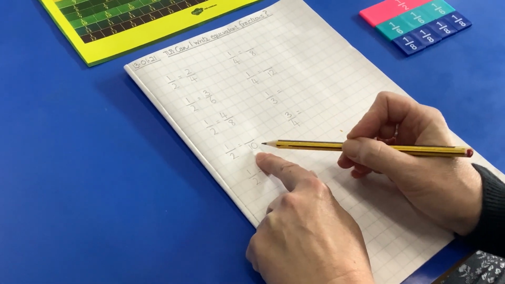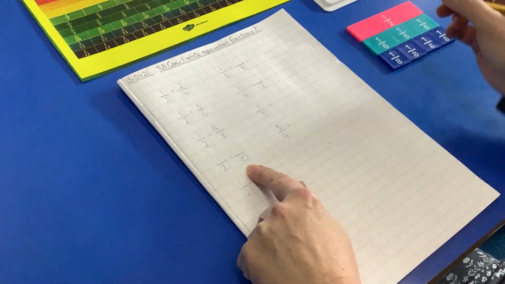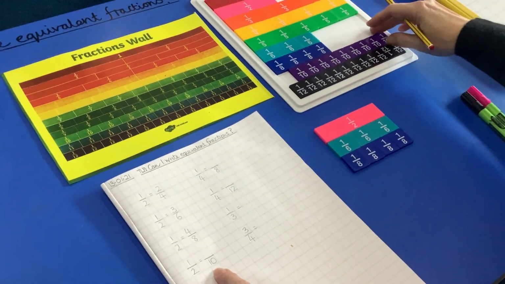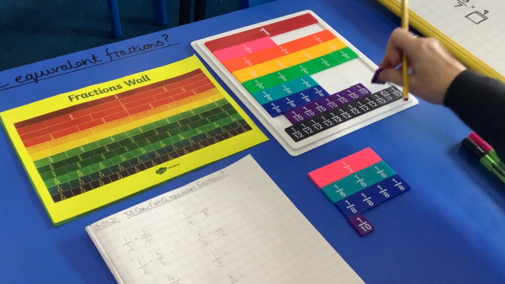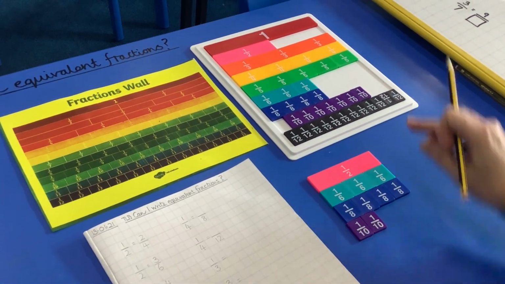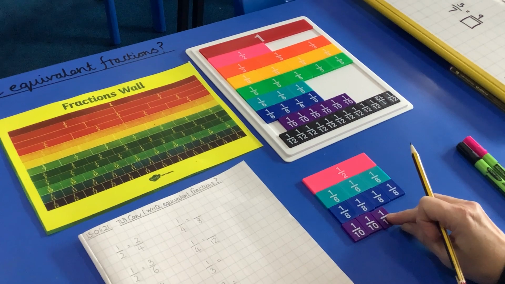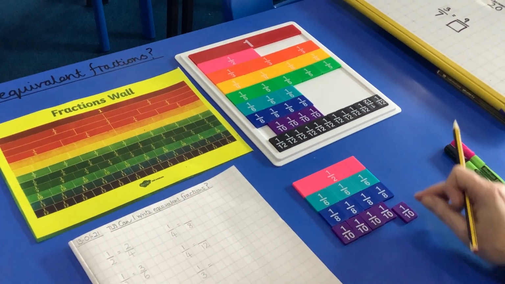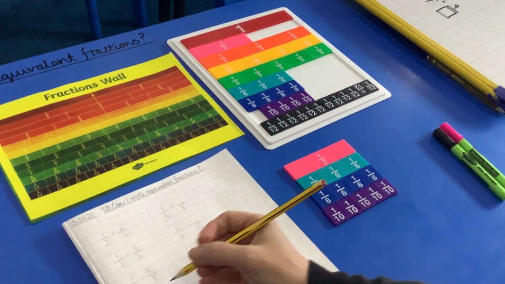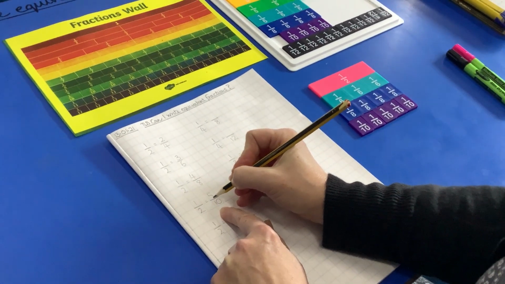And then we could look at how many tenths it is. Thankfully, that's not going to hinder us in any way. So let's have a little look. 1, 2, 3, 4. 5/10 is equivalent to a half.